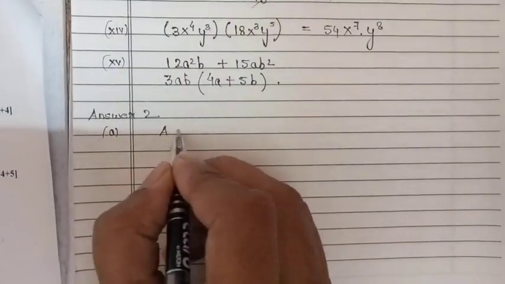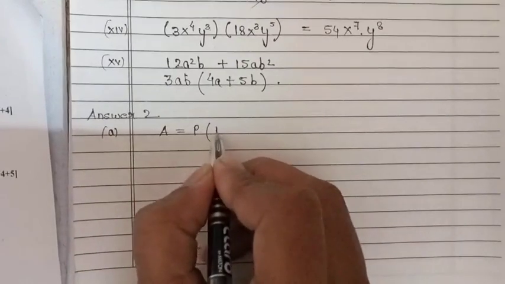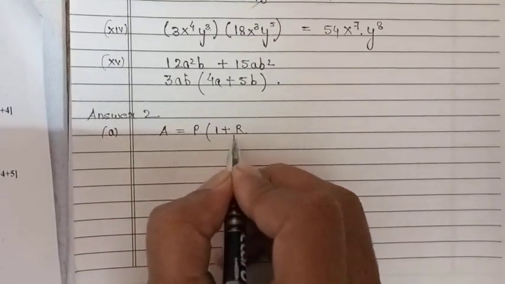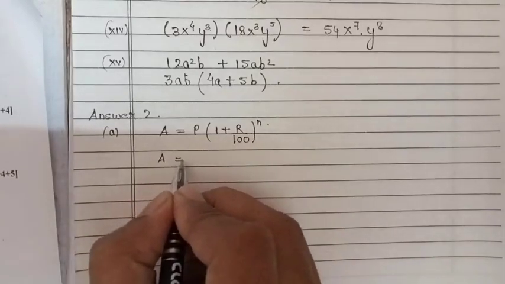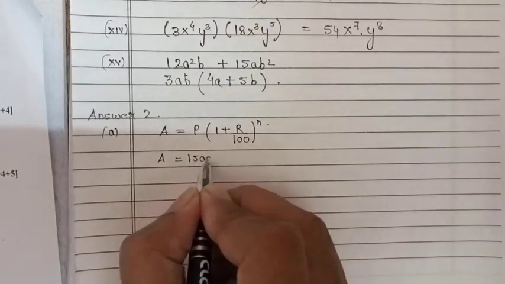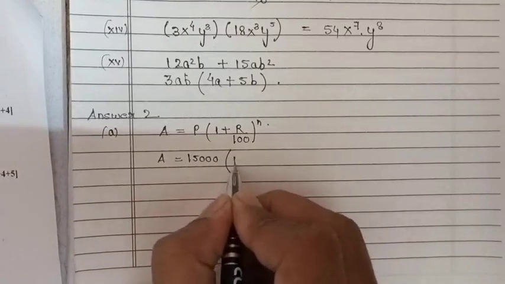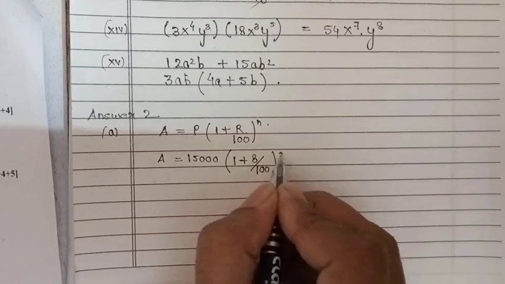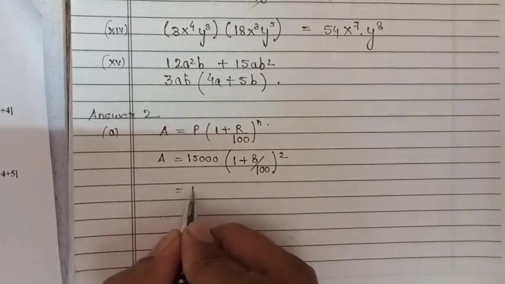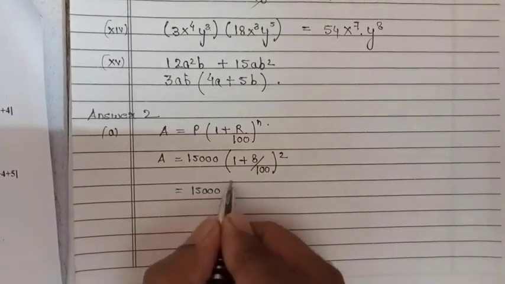So first of all, using the formula for amount, principal is 15,000, rate given is 8, time is 2, so it's 15,000.